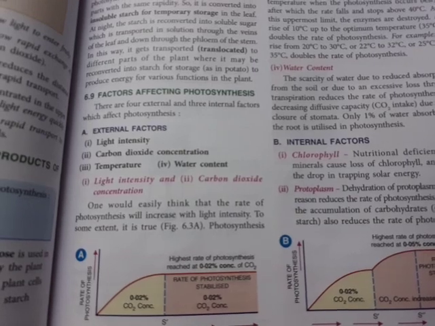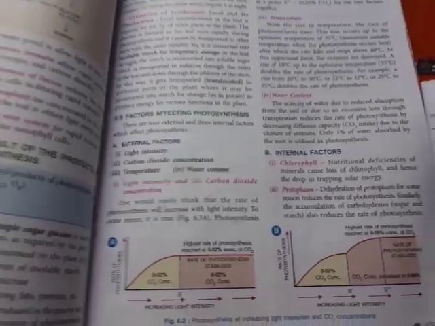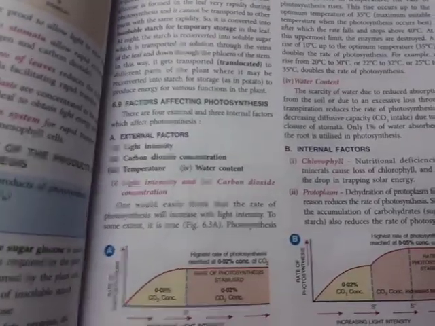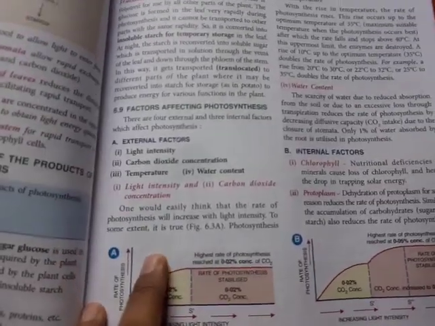Now here we go with the external and the internal factors. The first external factor is light intensity. In general there are four factors: light intensity, carbon dioxide concentration, temperature and water content. Let us see them one by one. So, light intensity and carbon dioxide.